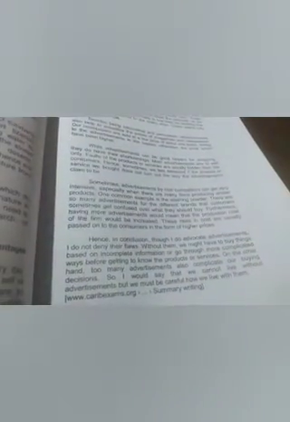Hence, in conclusion, though I do advocate advertisements, I do not deny their flaws. Without them, we might have to buy things based on incomplete information or go through more complicated ways before getting to know the products or services. On the other hand, too many advertisements also complicate our buying decisions. So I would say that we cannot live without advertisements, but we must be careful how we live with them.